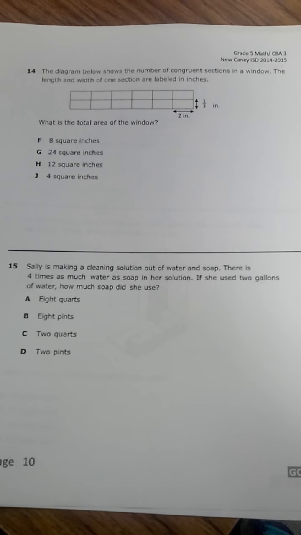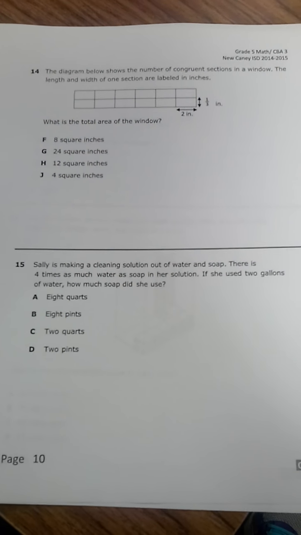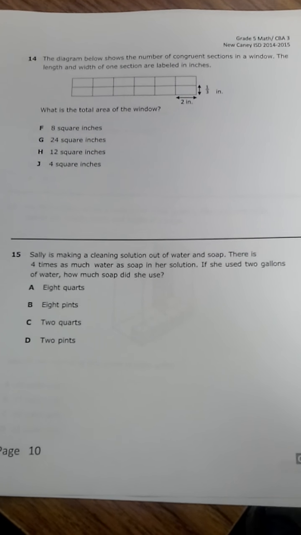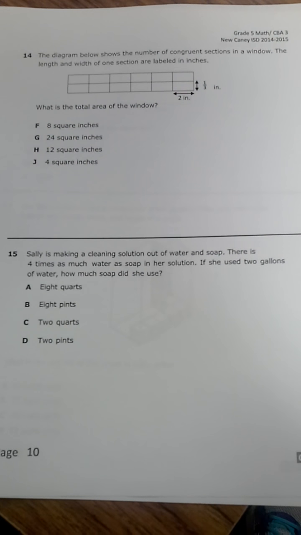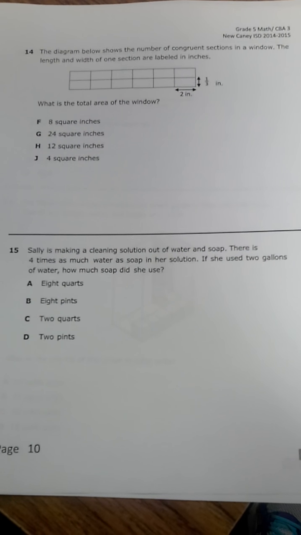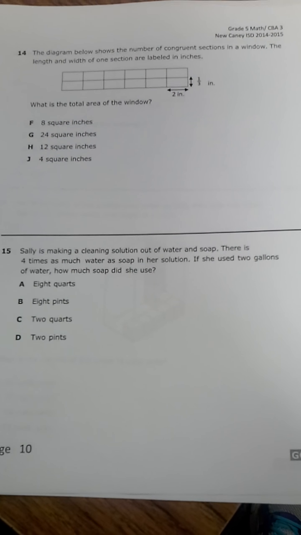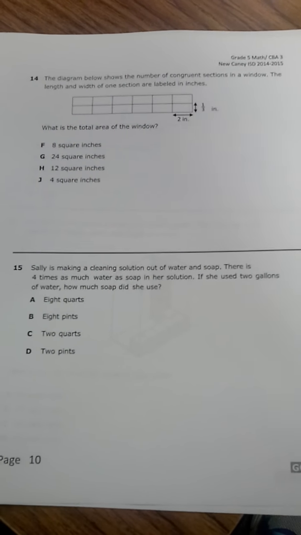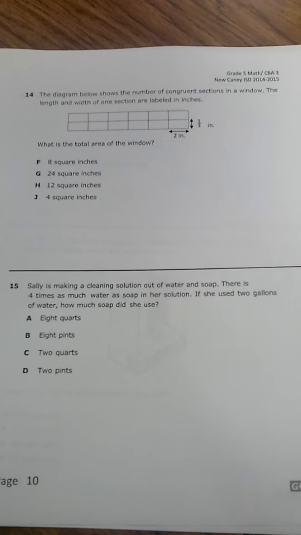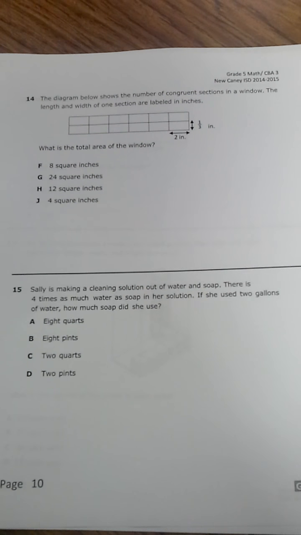Number 15. Sally is making a cleaning solution out of water and soap. There is 4 times as much water as soap in her solution. If she used 2 gallons of water, how much soap did she use? A, 8 quarts, B, 8 pints, C, 2 quarts, or D, 2 pints.